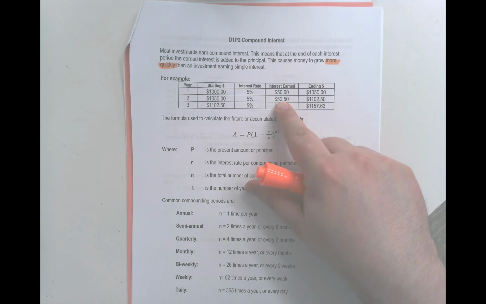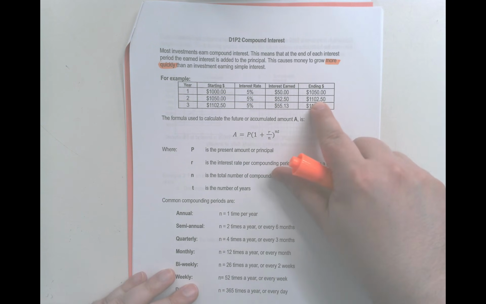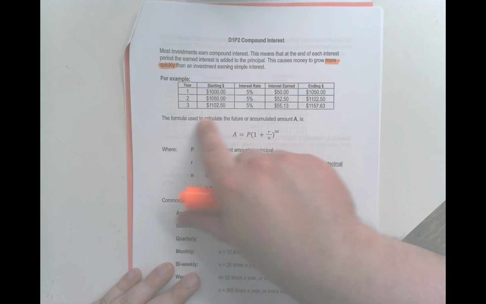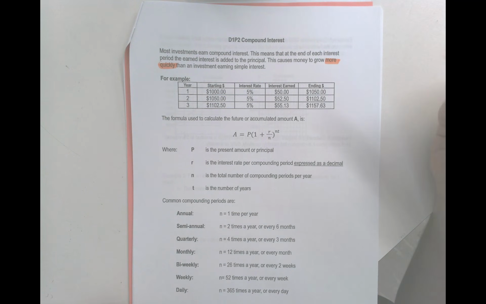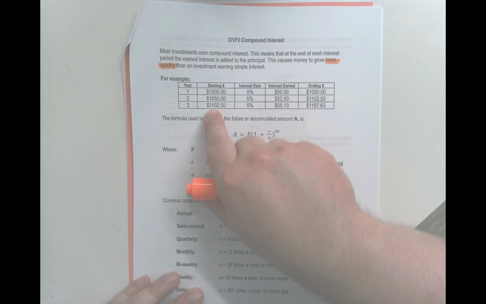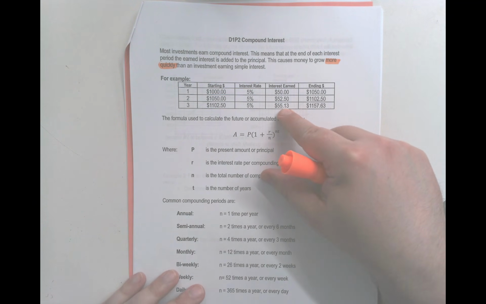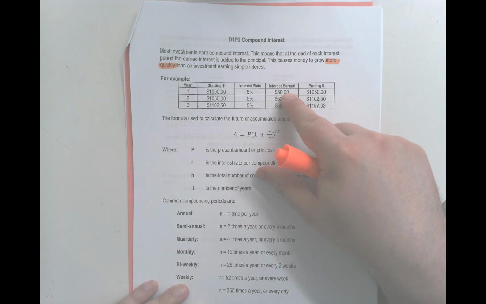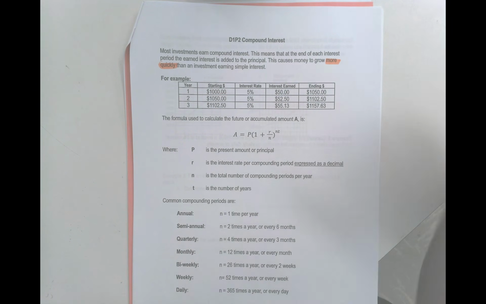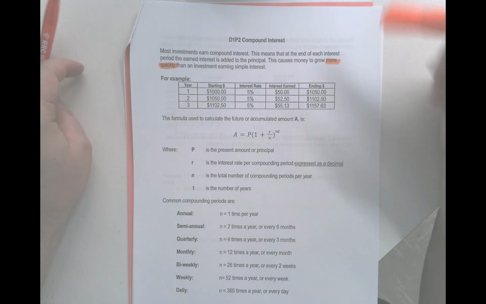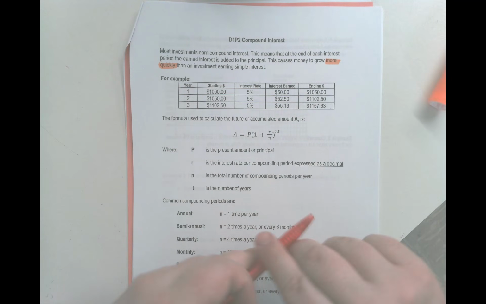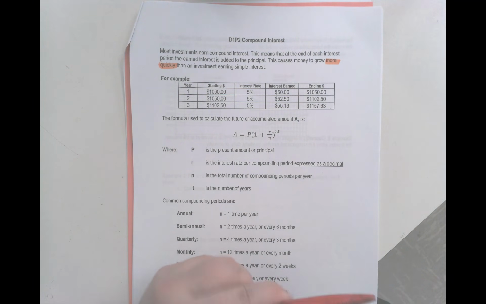So we earned an extra $2.50 in interest. We ended at $1,102.50. And then that's our starting amount for the third year. So again, we earned 5% interest on this. So we earned an extra $5.13 compared to the first year. And we end with a total of $1,157.63. So we're going to use this formula here to calculate compound interest.